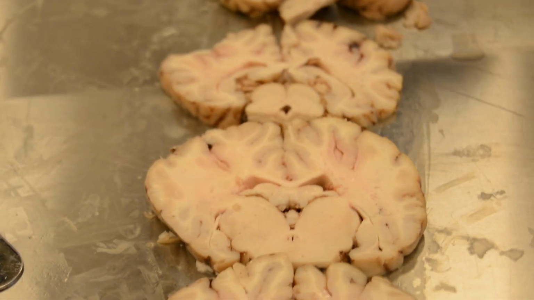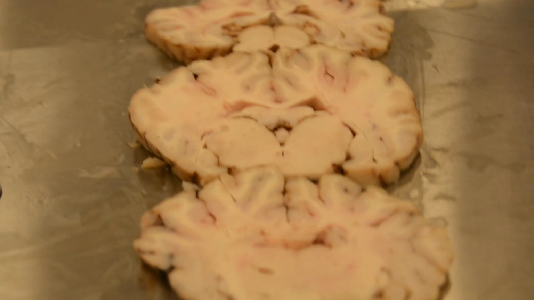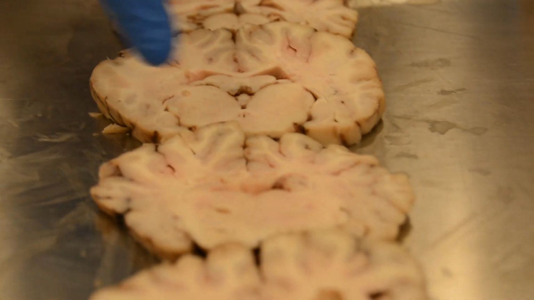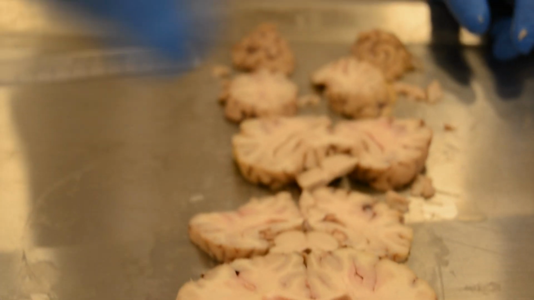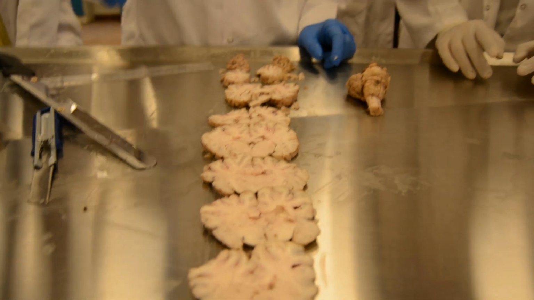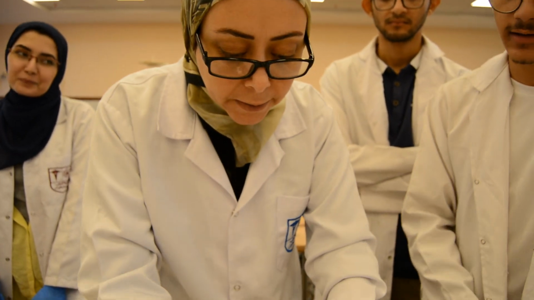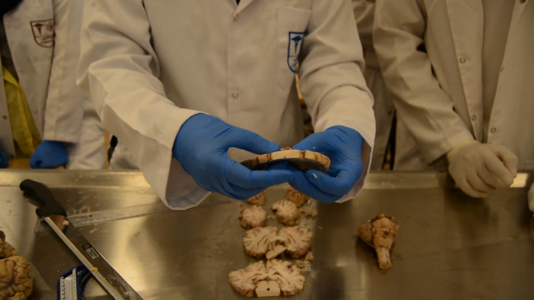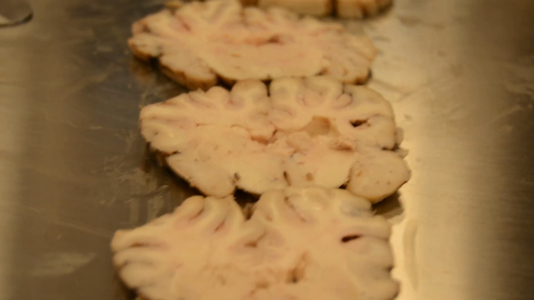In the three posterior serials, I find it better. This is the thalamus. This is the hippocampus. Are there any structures that you don't know here? You can identify all the structures. You can identify the lateral ventricles here. These are the lateral ventricles.